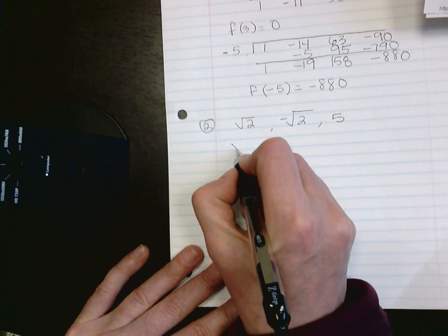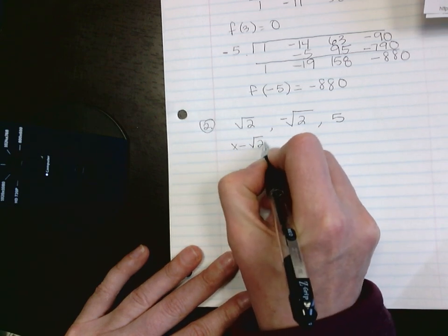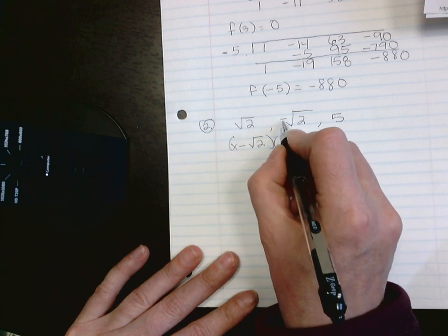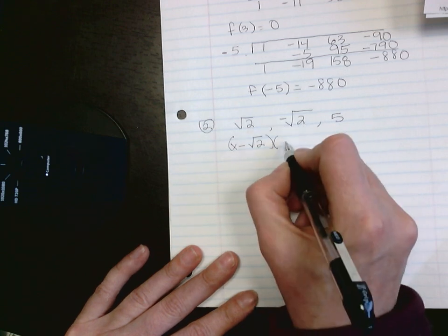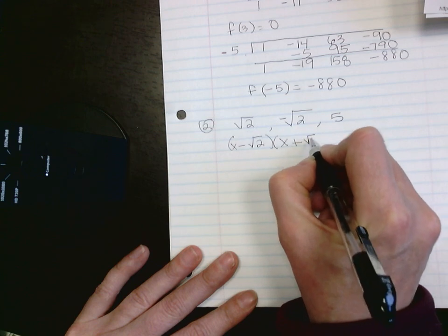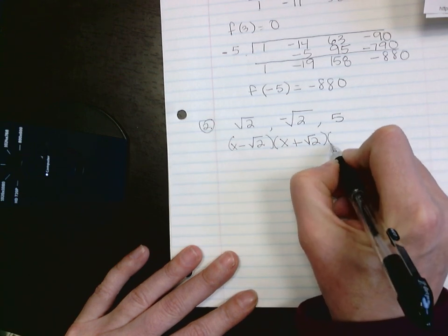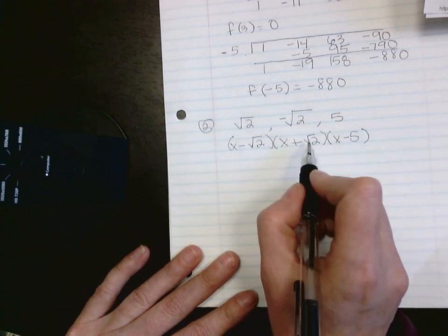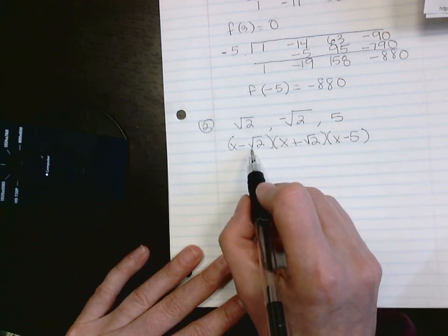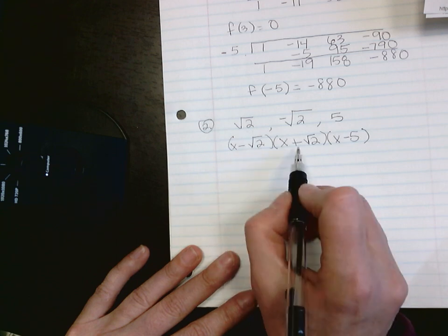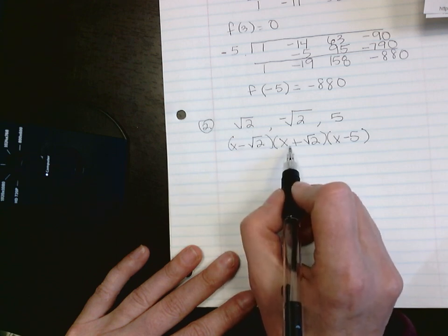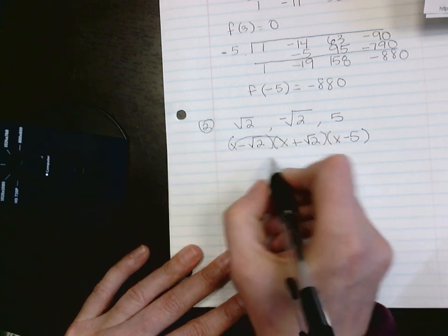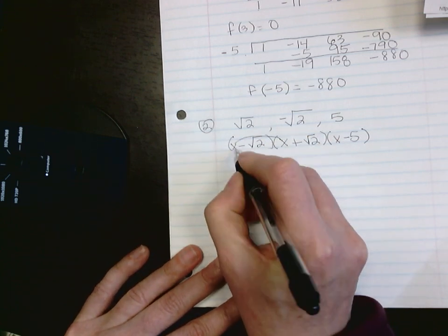So this one would be x minus the square root of 2. This one would be x minus negative square root of 2, so actually x plus the square root of 2. And this 0 would come from x minus 5. So now I'm going to multiply all of these together. I'm going to do these two first, since they are conjugates of each other and those radicals are going to disappear. So if I FOIL this, x times x gives me x squared.